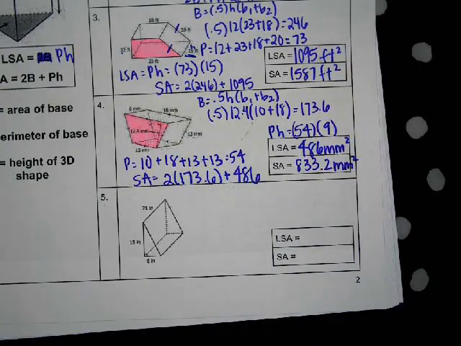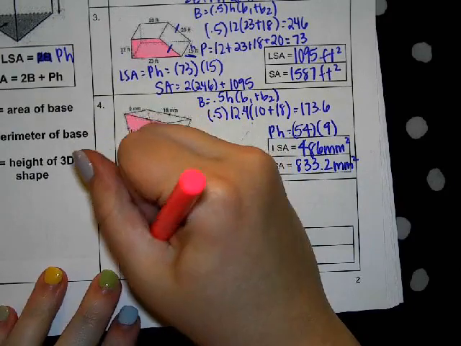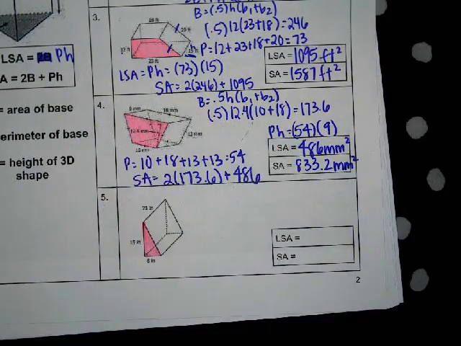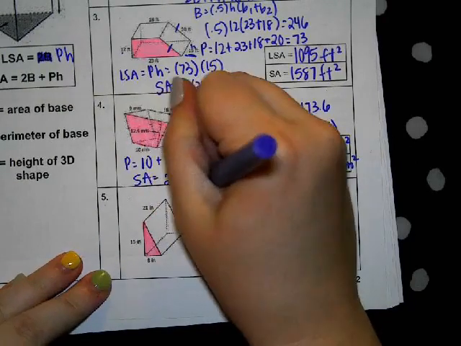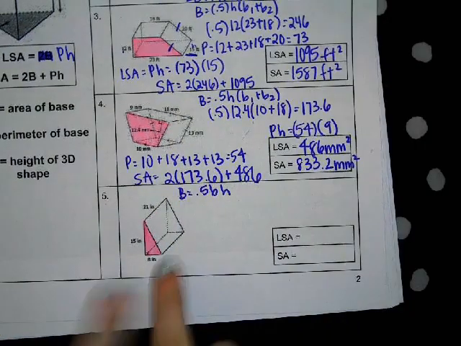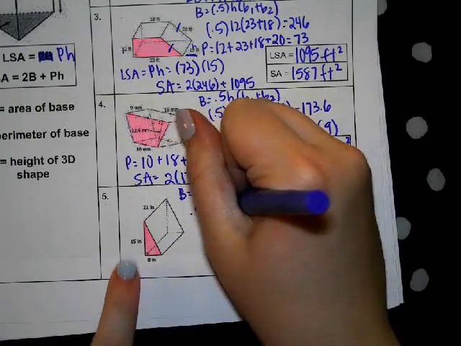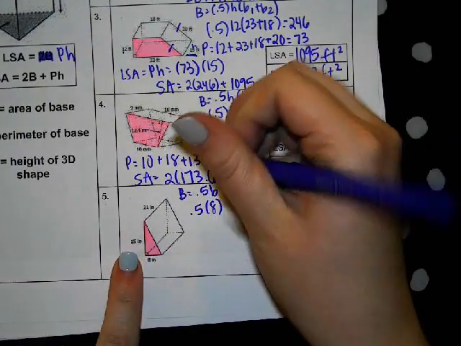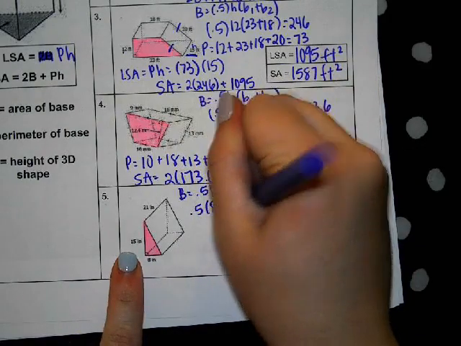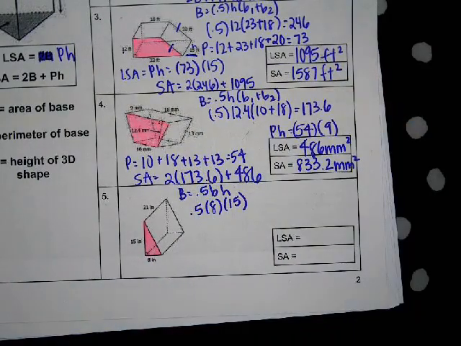Okay, for my last one, I've got a triangle again. Finding the area of that face gives me 0.5 base times height. Remember, the base is below the right angle. So that's 8. Height is going up from the right angle. That's 15. If I type that in my calculator, that should give me 60.